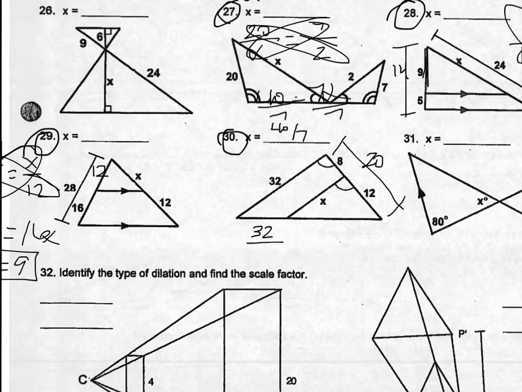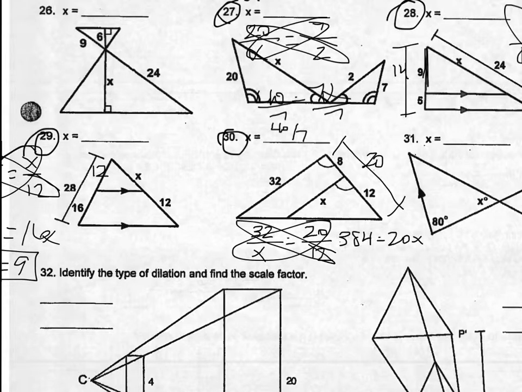Let's go big triangle over small triangle, 32 over x equals corresponding sides of the small triangle, big triangle to small triangle. So that's going to be 20 over 12. And now I can cross multiply. So I get 32 times 12 equals 384, equals 20x. Divide by 20, divide by 20, and 19.2, we could keep it as a fraction if you want to. 384 over 20 equals x. Is 384 divisible by 4? It is, so I can divide both by 4, which will give me 96 over 5 equals x.